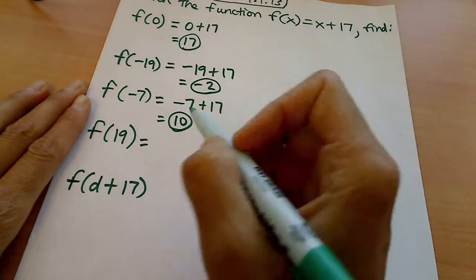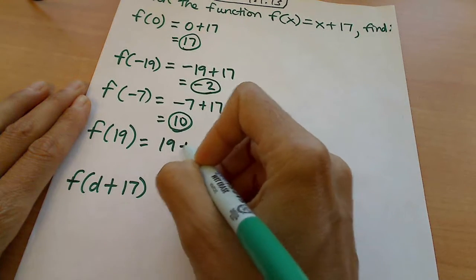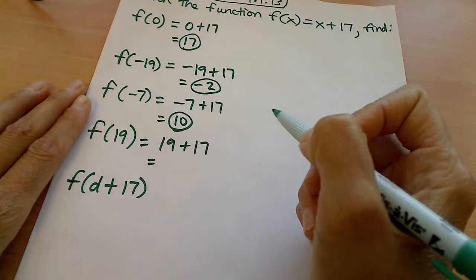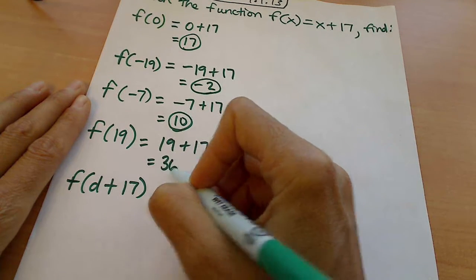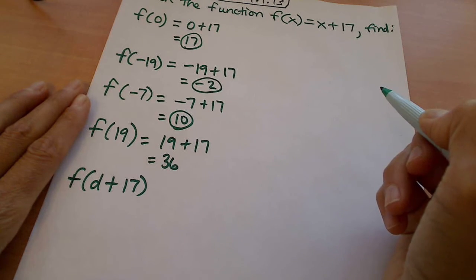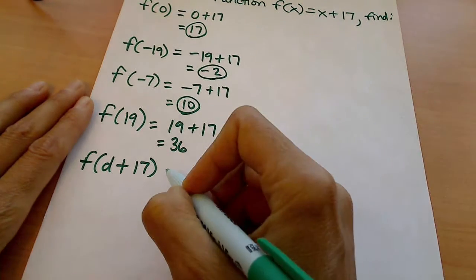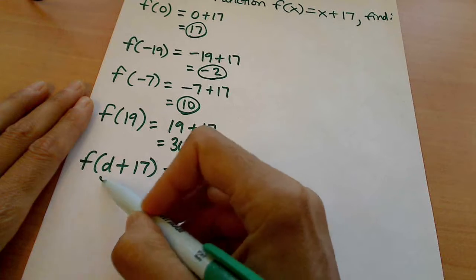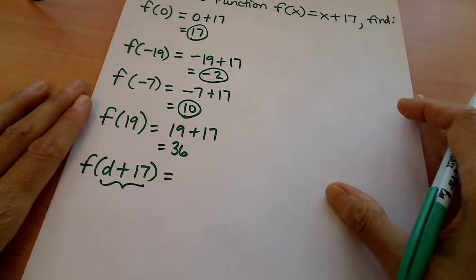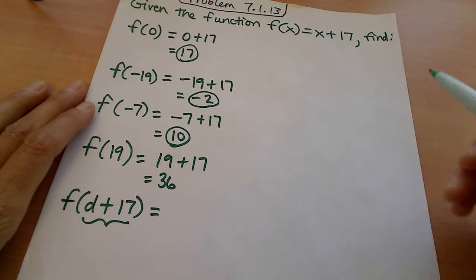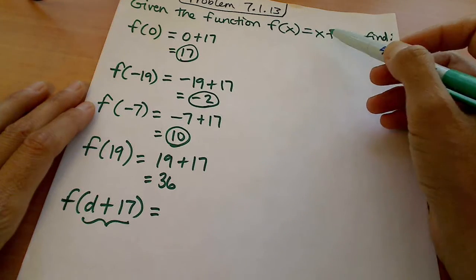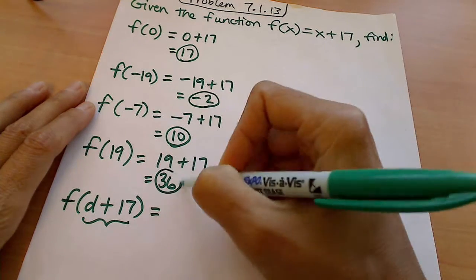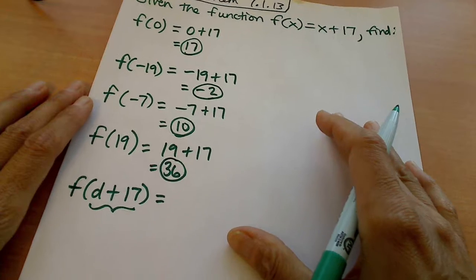f of positive 19 is 19 plus 17, which is, excuse me, 36. Okay. All right, so f of d plus 17, what we're doing here is we're actually plugging in an expression, and because we're plugging in an expression, we're not actually going to get a number like we got in the rest of these. We're going to get an expression.